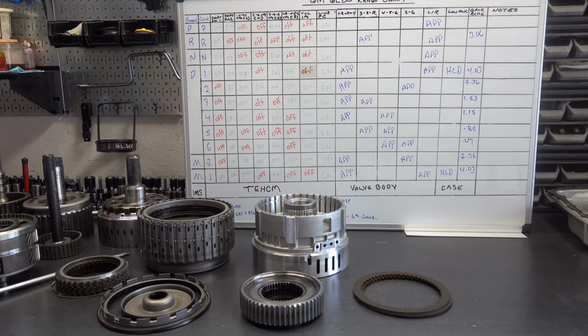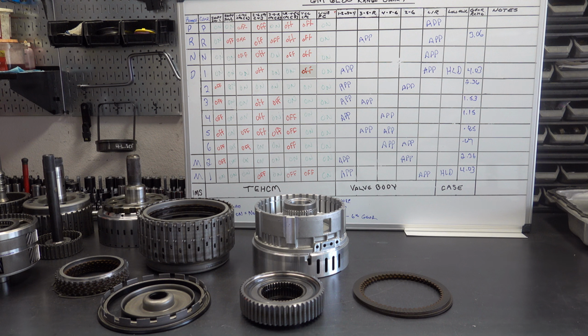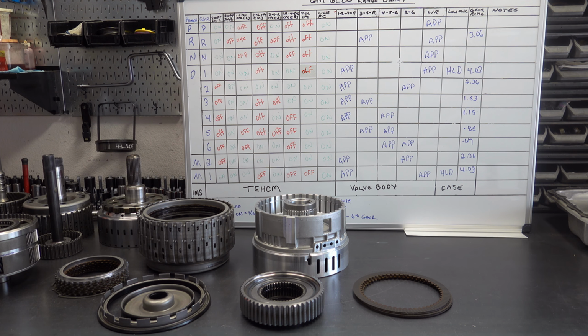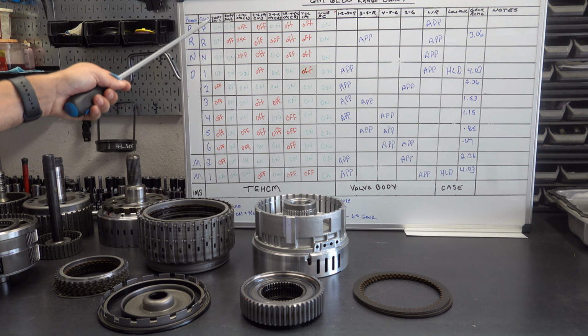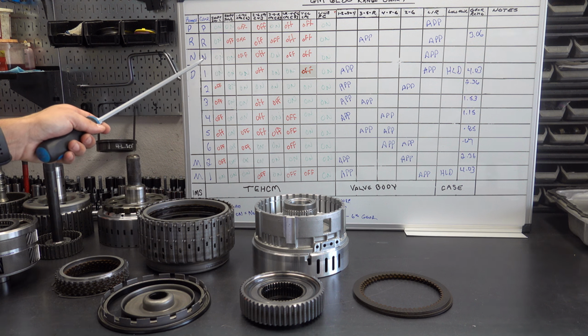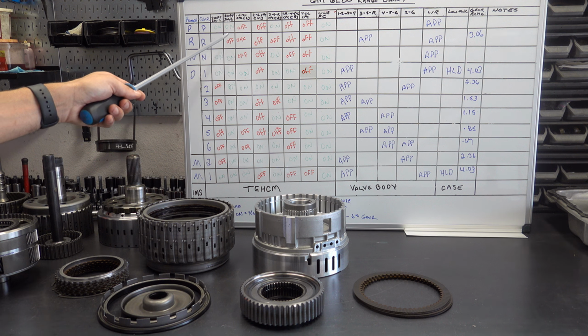All right. So first thing we want to do is look at drive 1. Right? No movement in first. We know that it moved for a couple of seconds, but that's it. So first we'll look at the shift solenoids. Shift solenoid 1 and shift solenoid 2 are both on. Now we know reverse works, so let's take a look and see what's going on in reverse. Shift solenoid 1's on, but 2 is off.